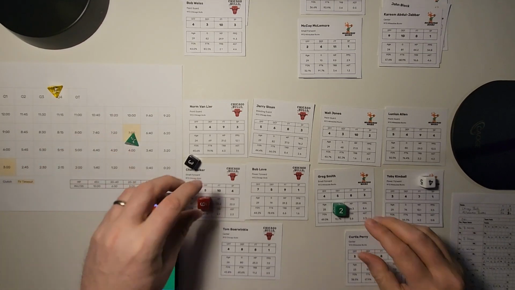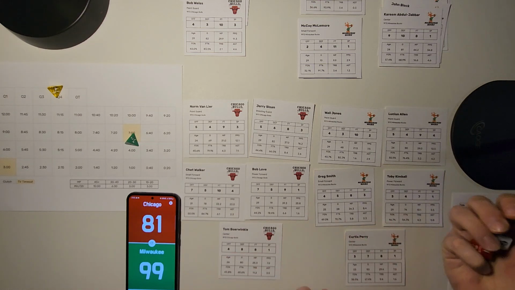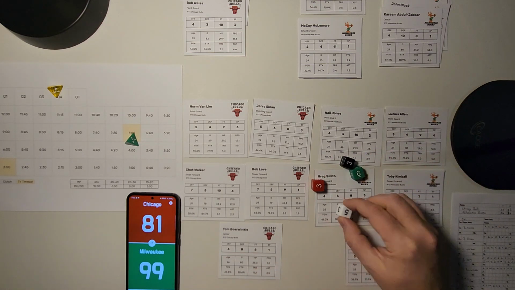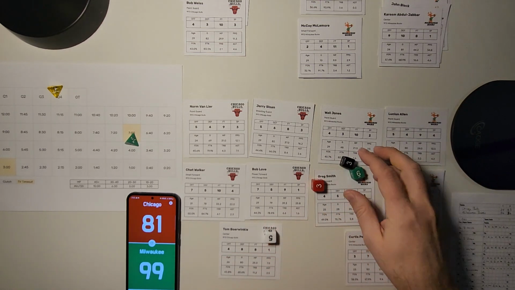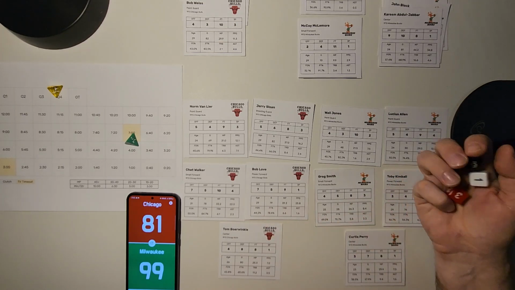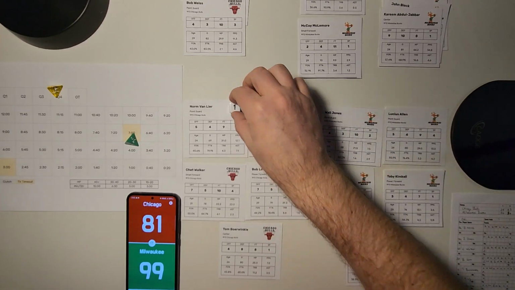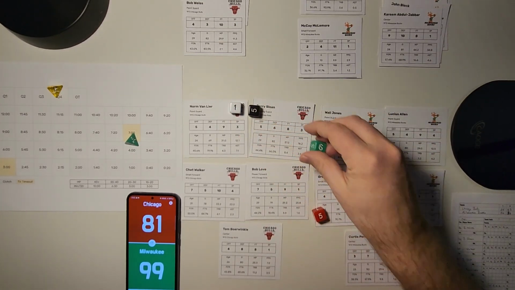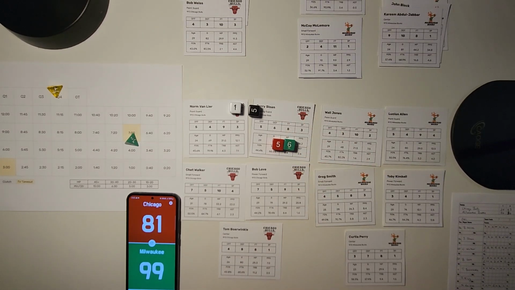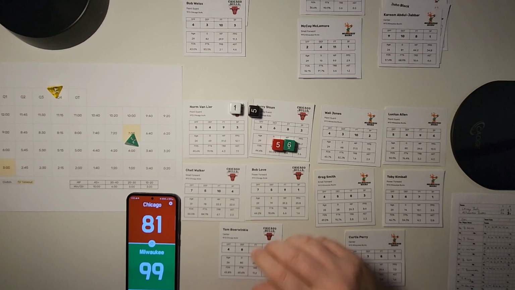Neither team shooting particularly well here in the fourth, although we have all backups for Milwaukee. 5 is going to go to Boerwinkle. We are going to pass on that. Explicit directions from the bench for Boerwinkle not to shoot. If he shoots, he will be fired. So this will be Norm Van Leer with the miss.